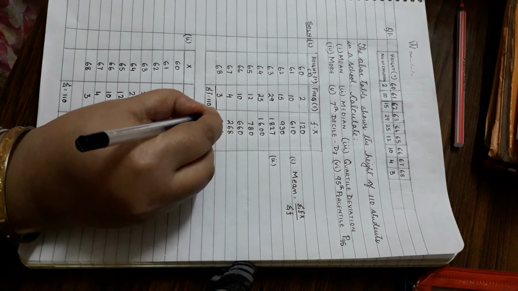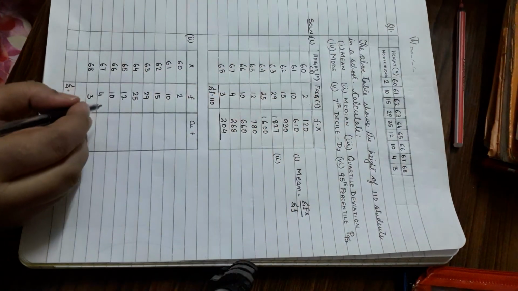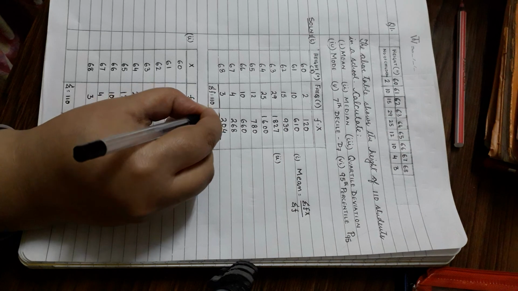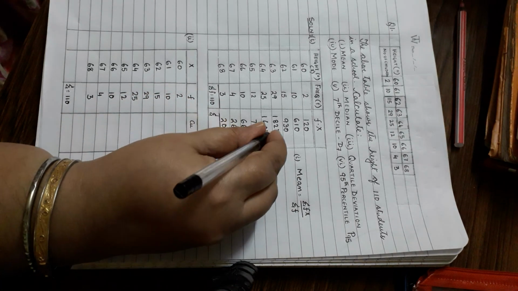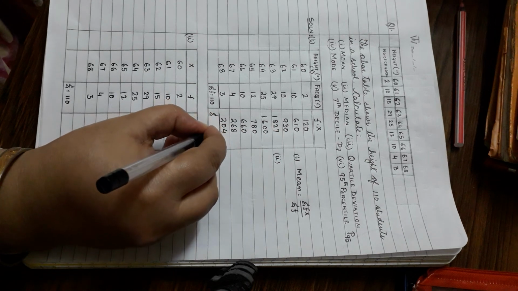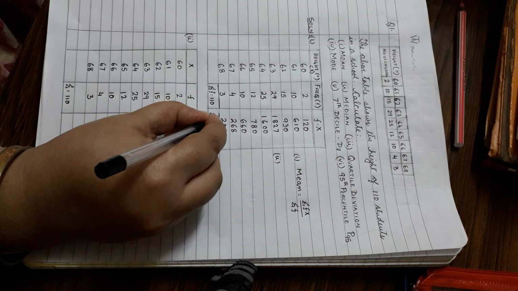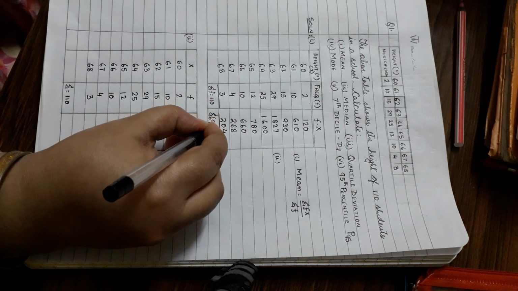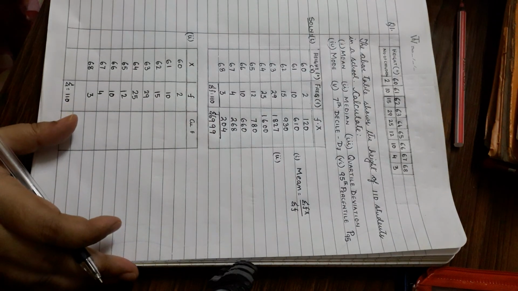So first we have to take a summation of this set of numbers. The summation which we will be getting is 6,999. 6,999 is coming to be summation fx.